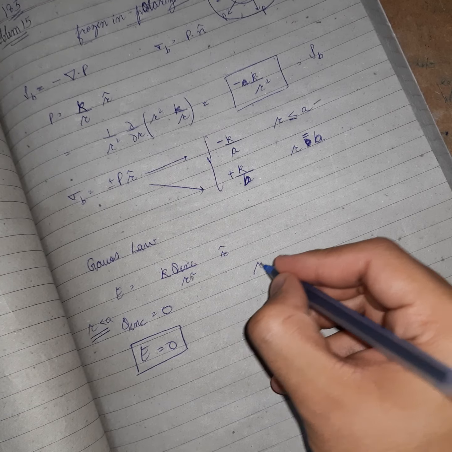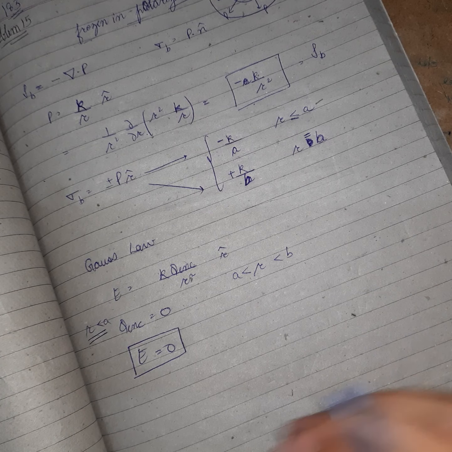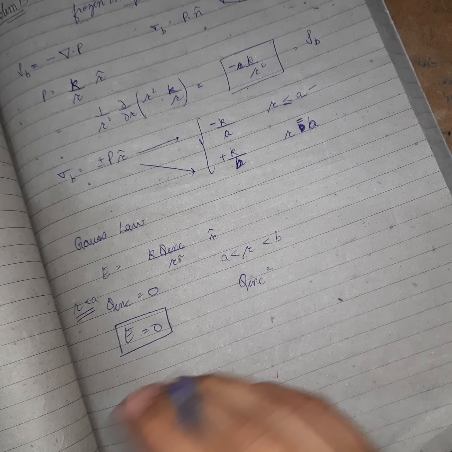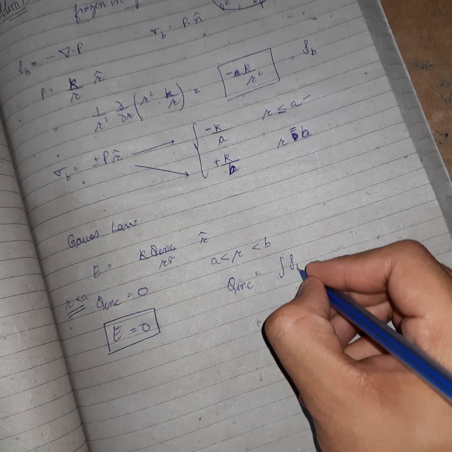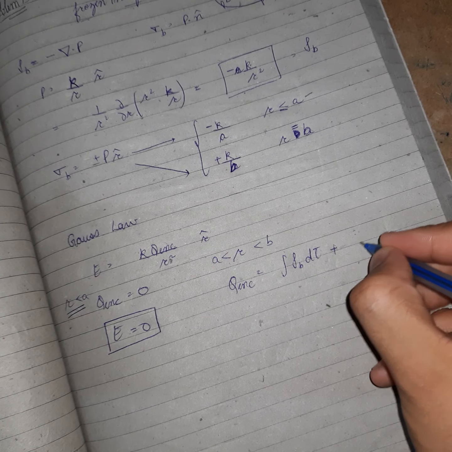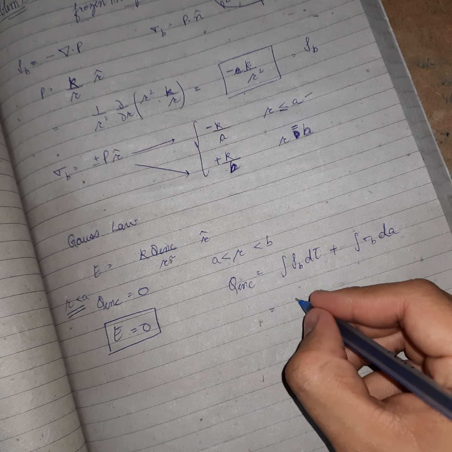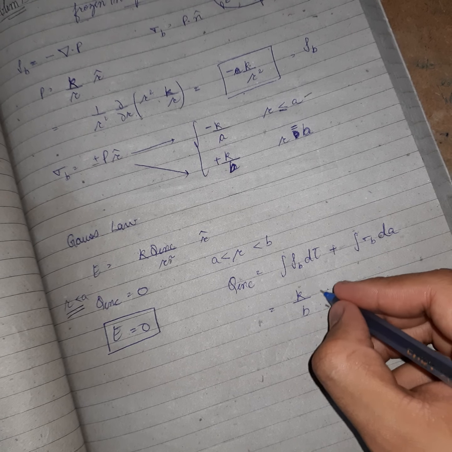Now in the region R greater than A and less than B, in this case we need to simplify for Q enclosed first of all, because as we are talking about the concept of polarization, so we'll use the formula rho_b d tau plus sigma_b dA.